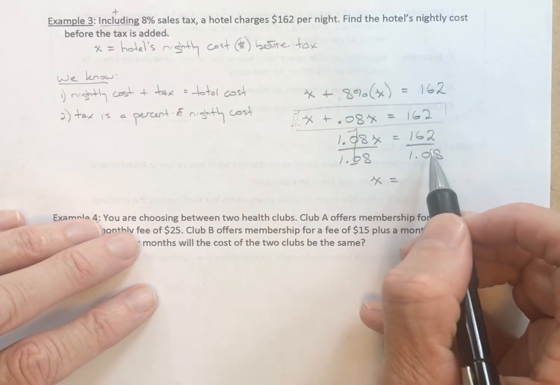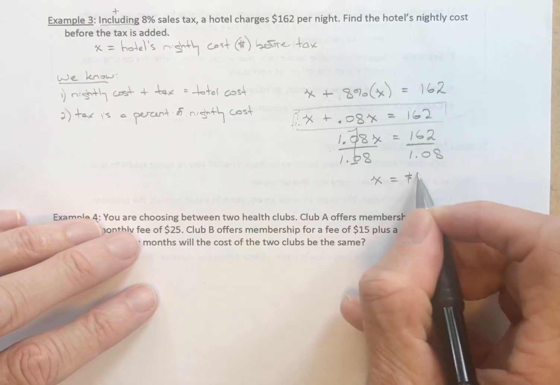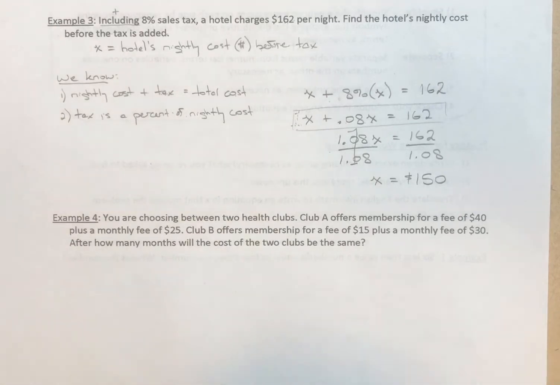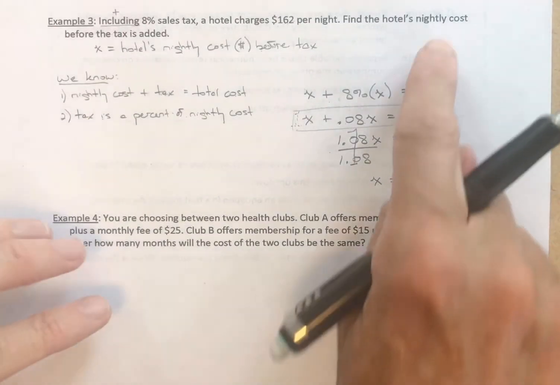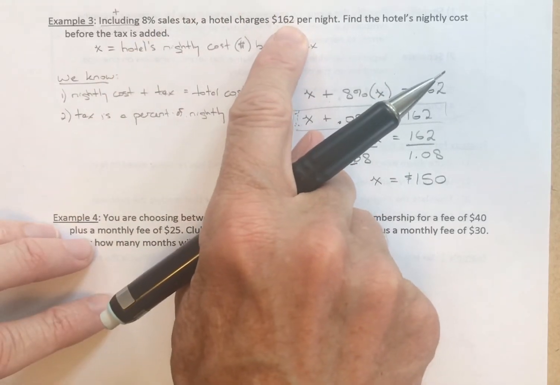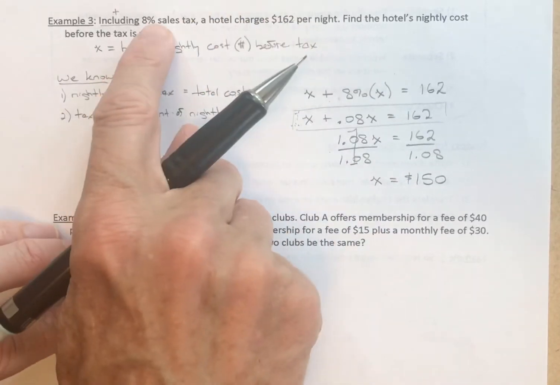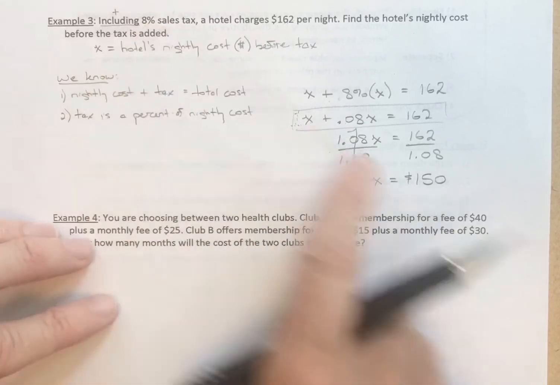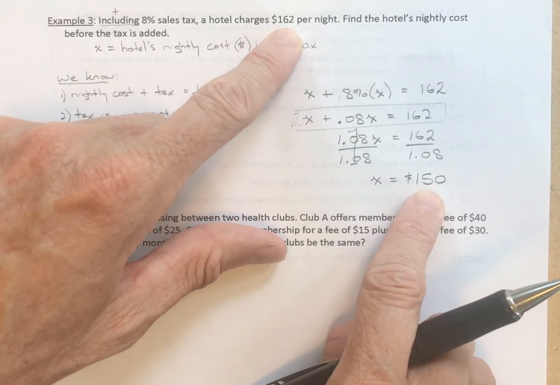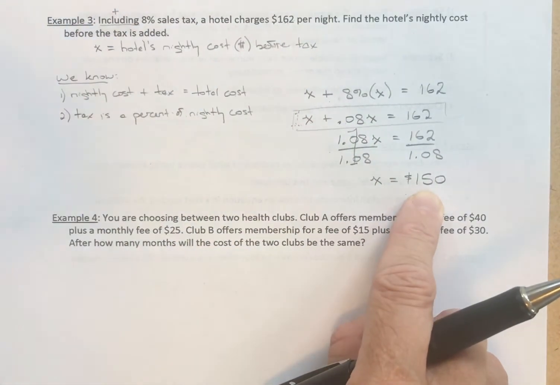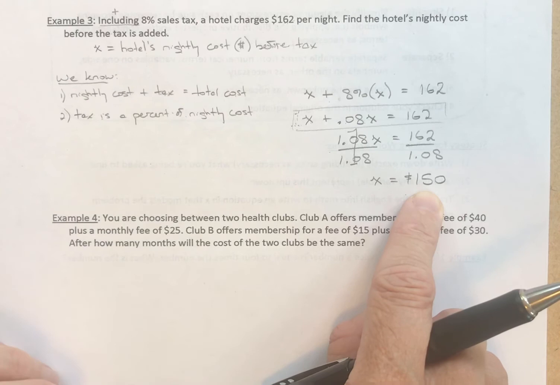162 divided by 1.08 is $150. And again, does it make sense? Well, the nightly cost before tax is added better be less than 162. The tax is 8%, which is not a very large percentage, so we're off by $12 here. Not very different from 150 to 162. So the answer seems to make sense.